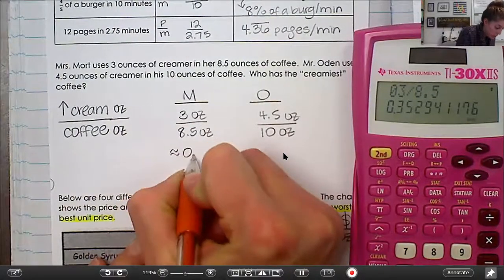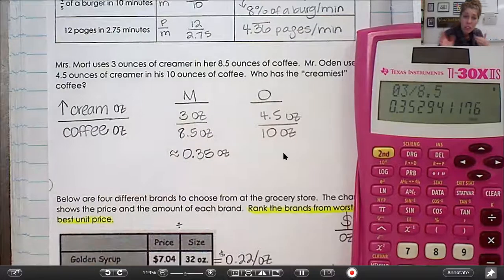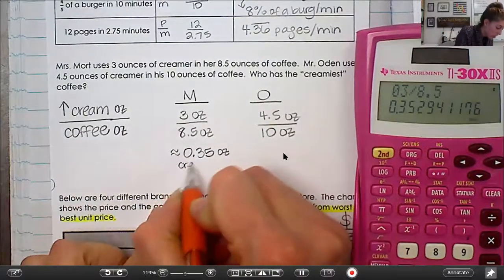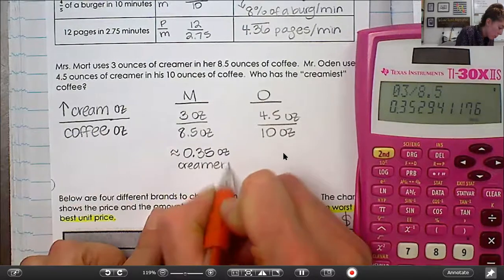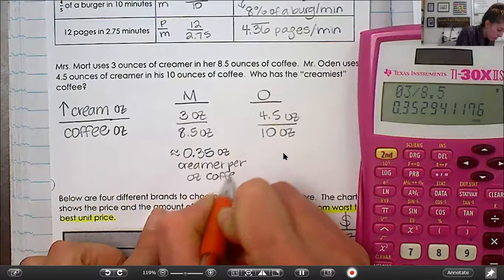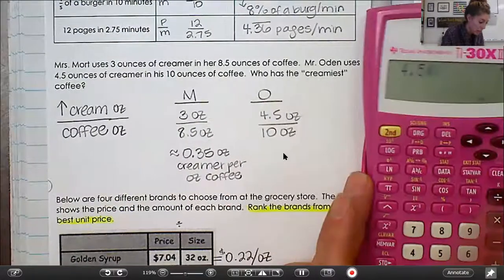Oof. So a little under, well, kind of way under 1/2 ounce of creamer per ounce of coffee. Okay. So 4.5 divided by 10.